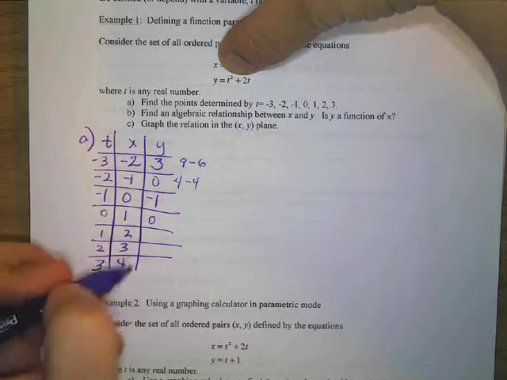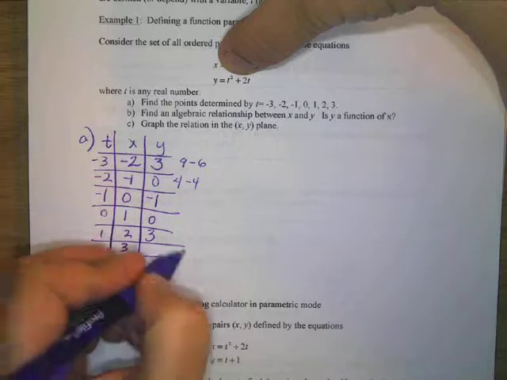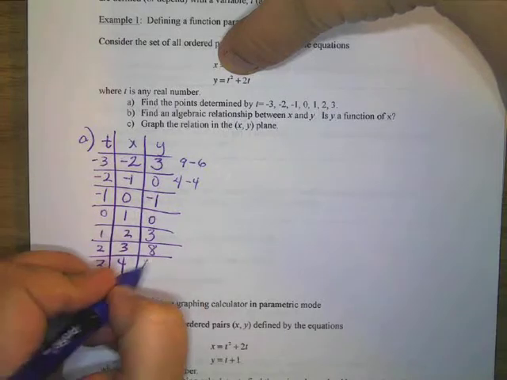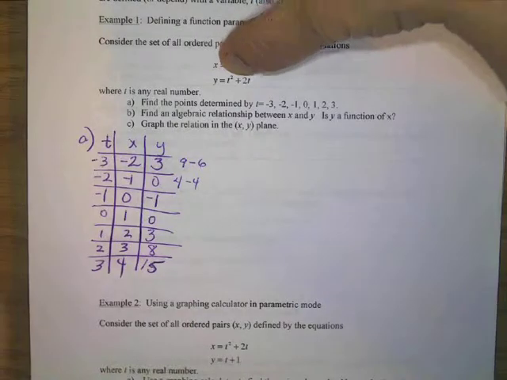Then I got a 0. Then I got a 3. Then an 8. And then a 15. Is that correct? Yeah. Okay.